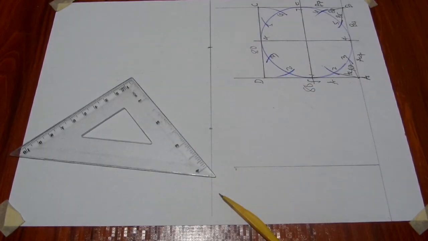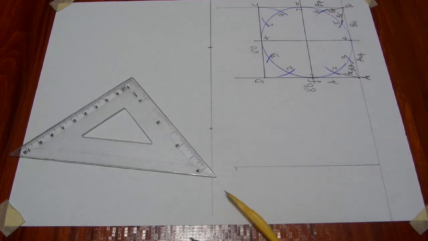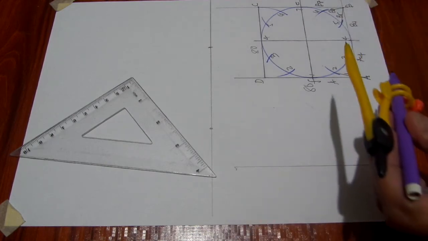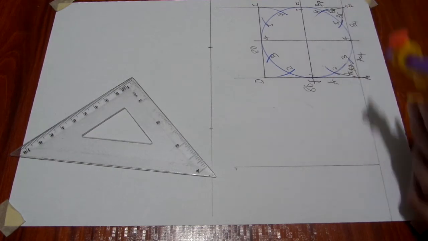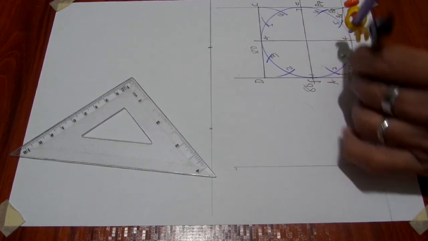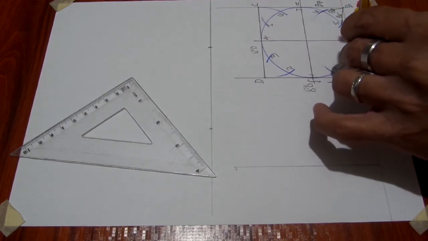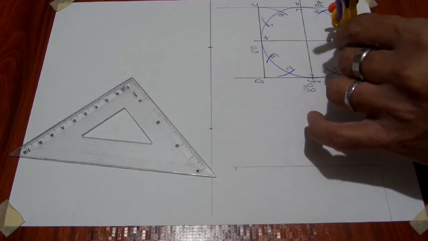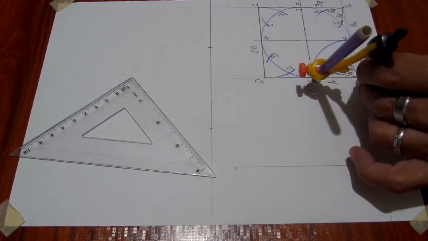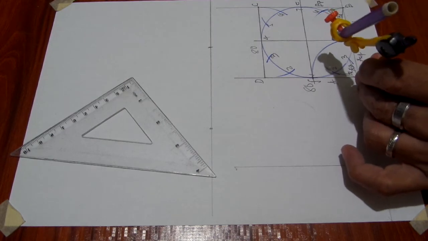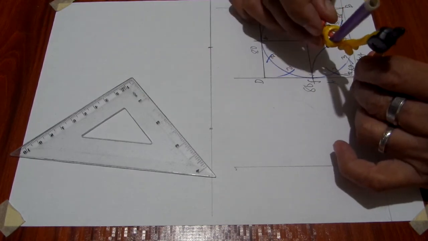Then we get the distance. This distance from A to 4, and we compass it to 1, are equal.